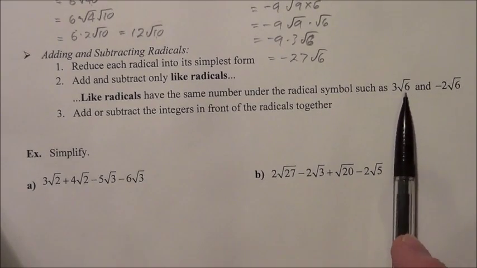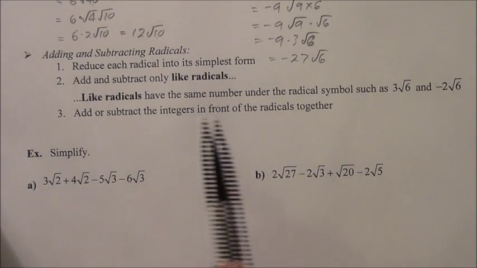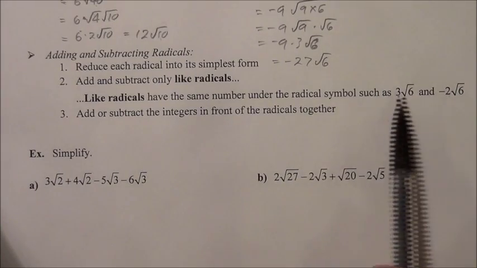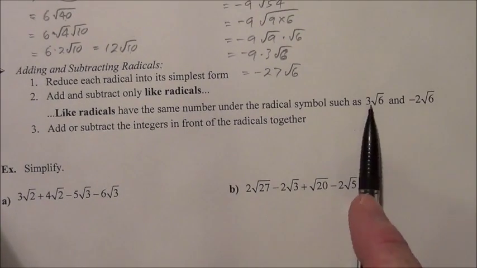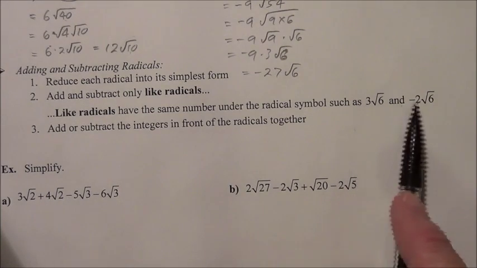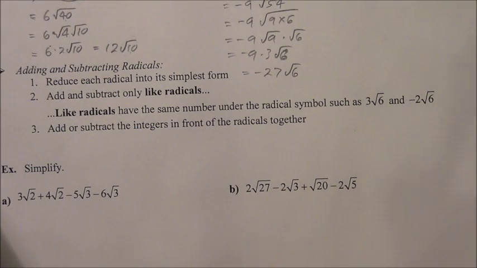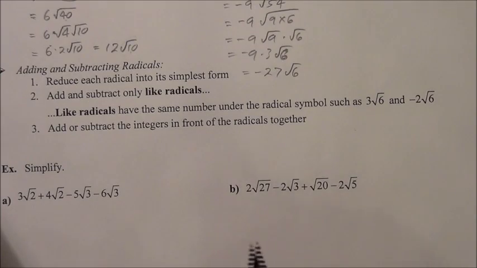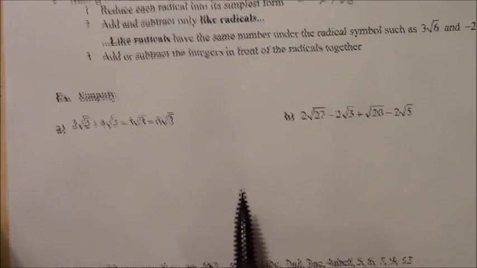Same number under the radical, so root 6 and root 6, etc. And we just subtract the integers out front. So 3 root 6 minus 2 root 6, you just take the 3 and the minus 2, you subtract those, and then leave the root 6. Okay, so let's take a look at a couple examples here.